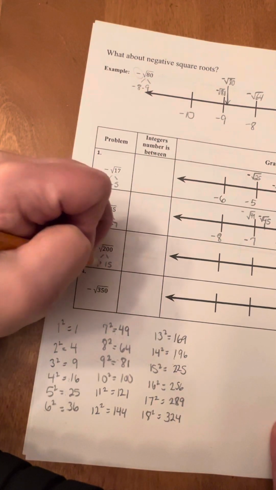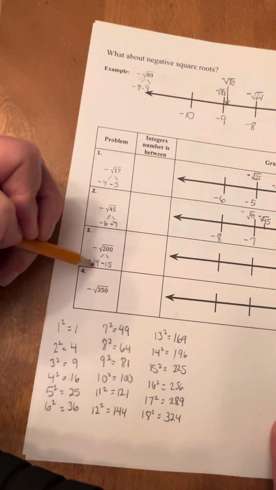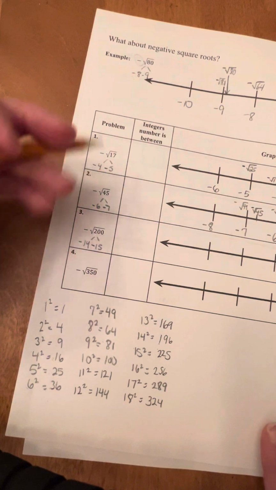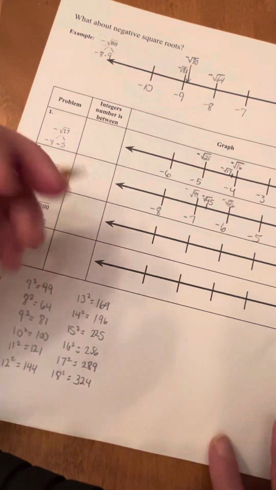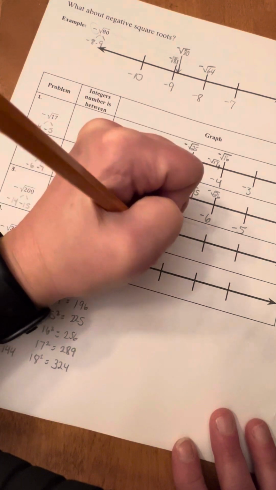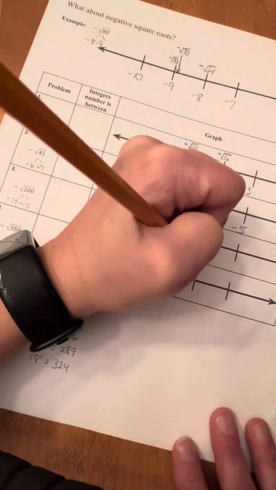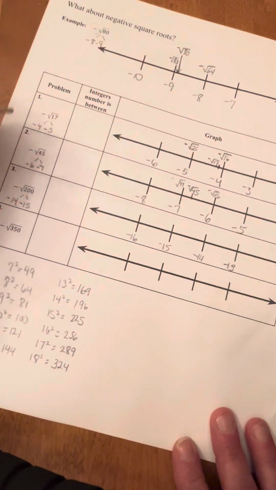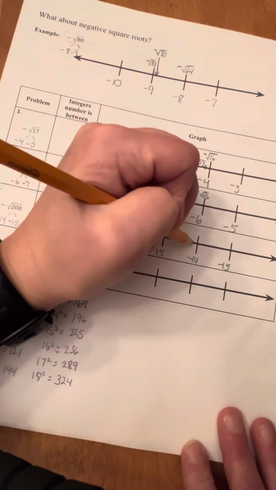But because these are negatives, we are going to put negative signs in front of these. And obviously it's really close. 196 is really close to 200. So it is definitely on the number line going to be very close to negative 14. So I'm going to do negative 16 here, negative 15, negative 14, and negative 13. So it is going to be close, as I said, to negative 14.